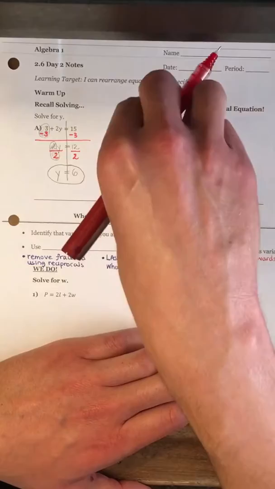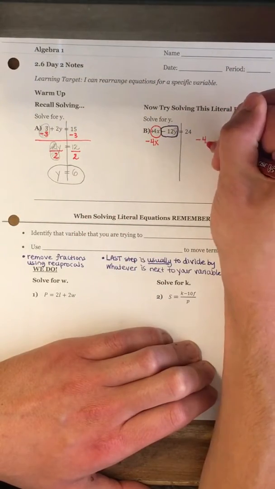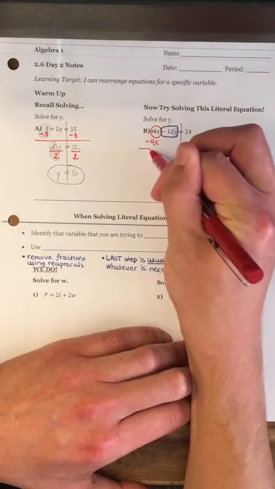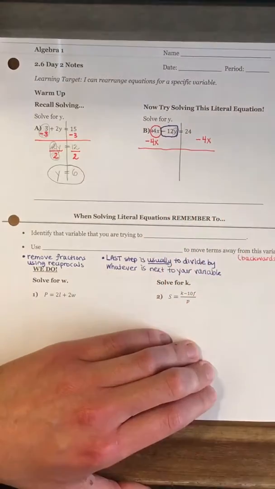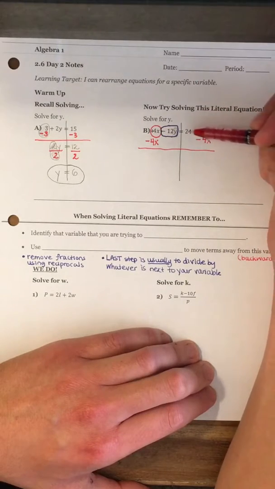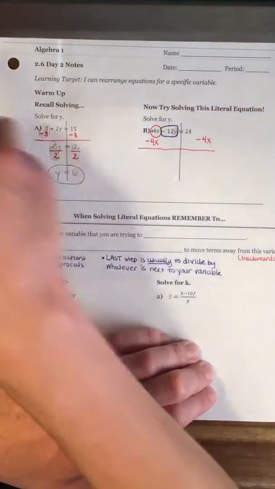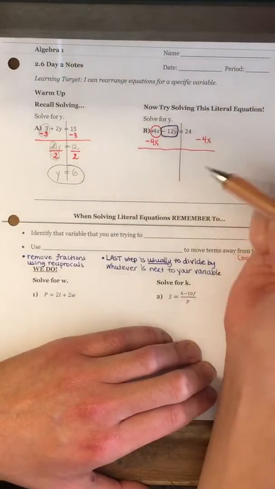Well, if I subtract off 4x on the left-hand side, I have to do the exact same thing on the right-hand side. And notice, when I write that, I wrote it kind of far to the right off of this 24. Because these are not like terms, I don't line them up together. We're not going to be able to combine these. They're not like terms.